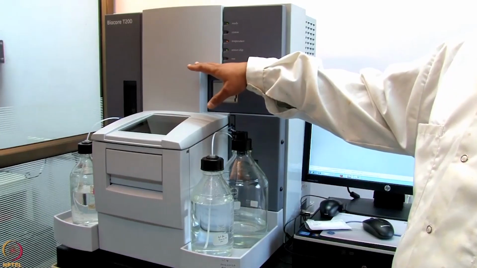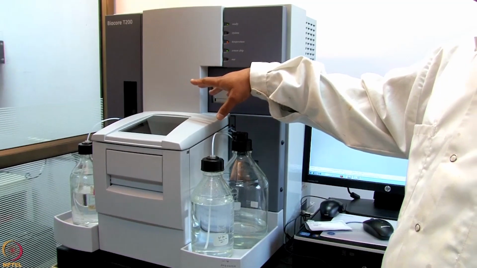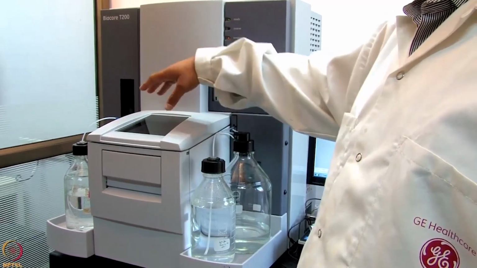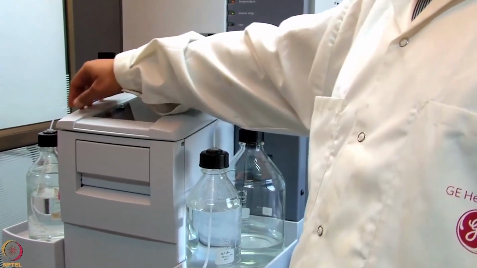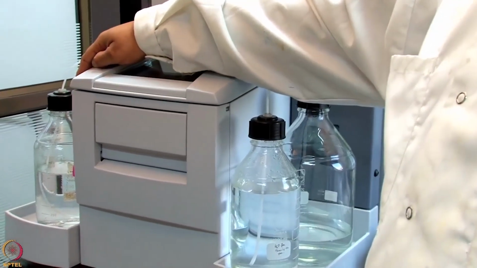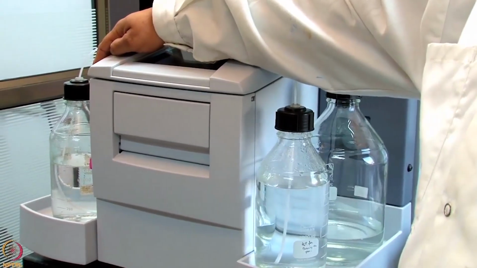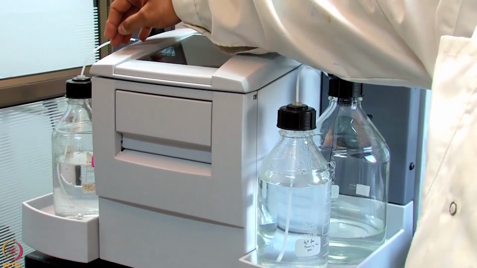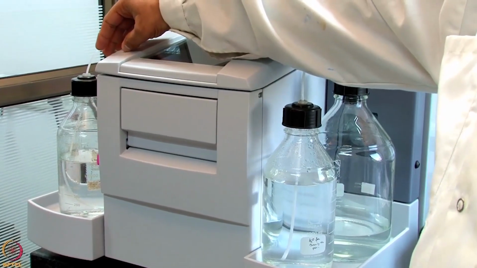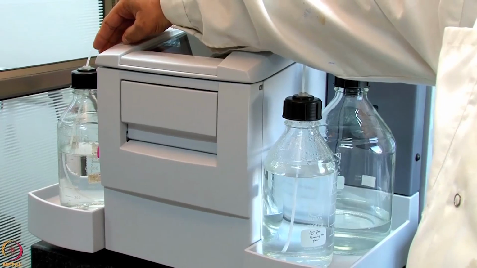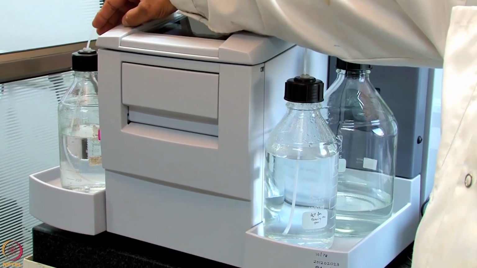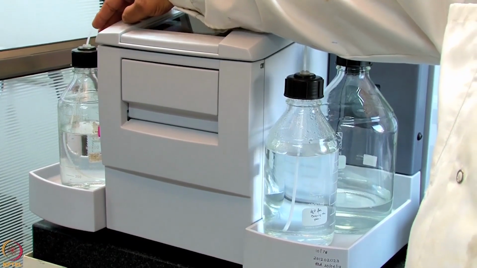So this is a surface plasmon resonance instrument, a Biacore T200. This machine has various parts. The running buffer is connected here, and any of the biological buffers can be connected as a running buffer. They could have any pH from low to high. The regular buffers used in a Biacore experiment are HBS-EP, HBS-N, and PBS for small molecule experiments.